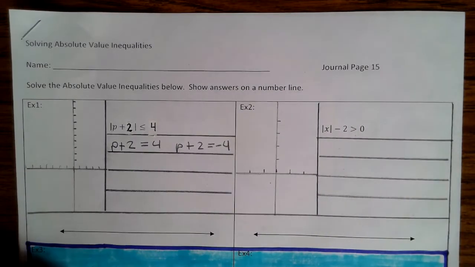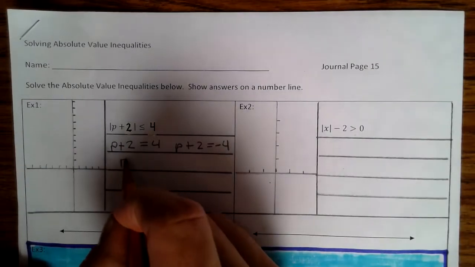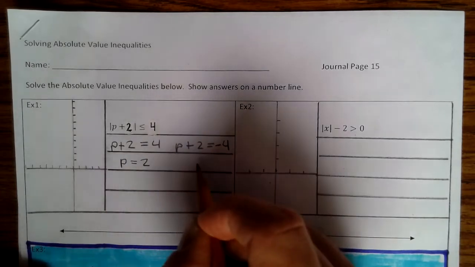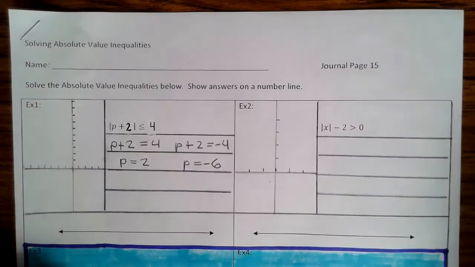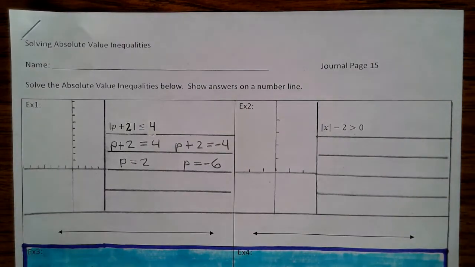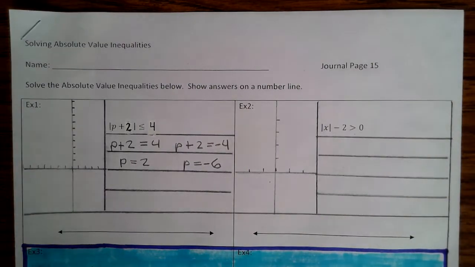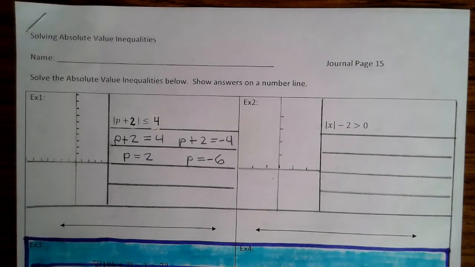Okay, now we're going to solve for P. So subtract 2 from both sides. So P equals 2. Subtract 2 from both sides. P equals negative 6. Okay, now we've solved for the variable. Now we're going to sketch a graph and then sketch our solution on the number line, okay?